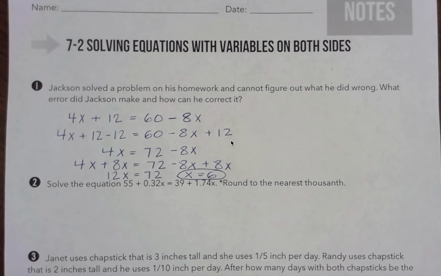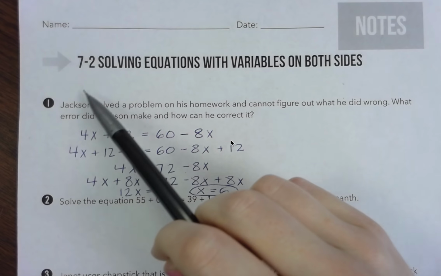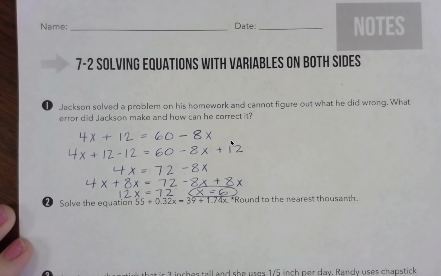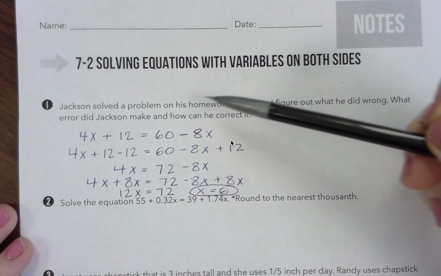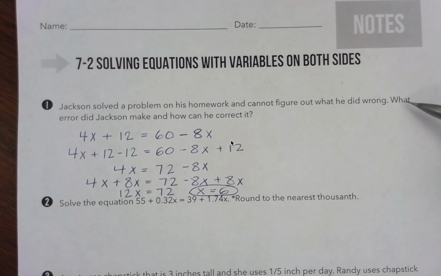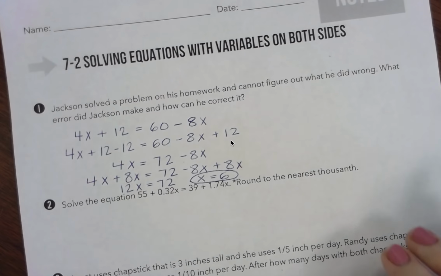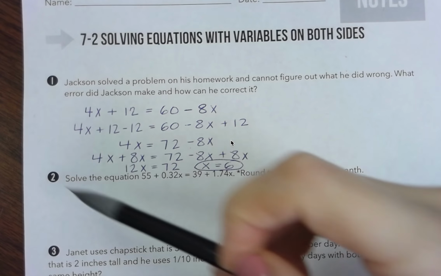All right, so today we're doing the notes for 7-2, solving equations with variables on both sides. So number 1, we have Jackson solved a problem on his homework and cannot figure out what he did wrong. What error did Jackson make and how can he correct it? So to start, this is Jackson's work.